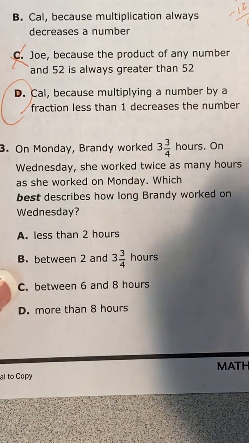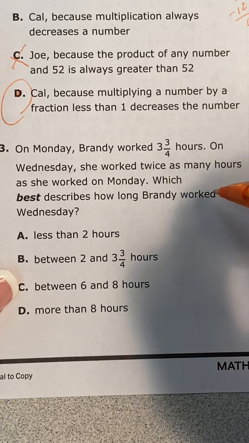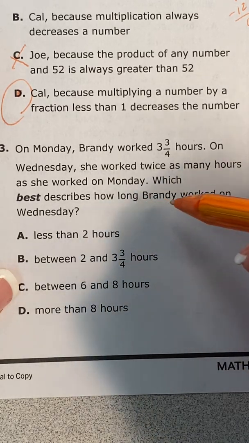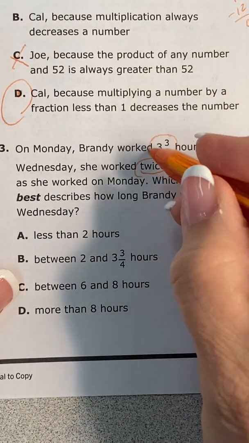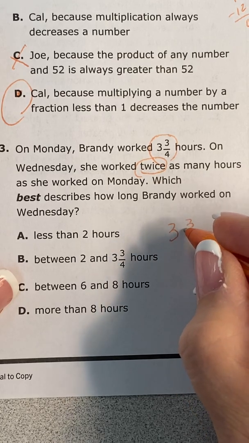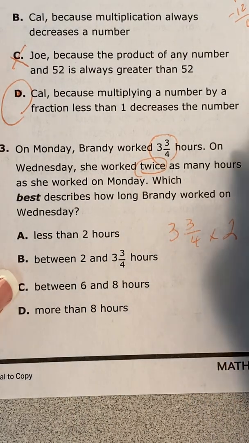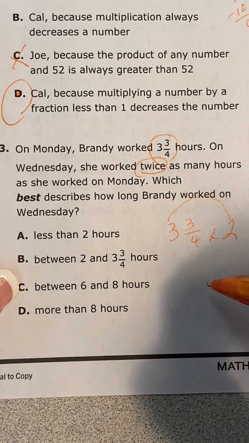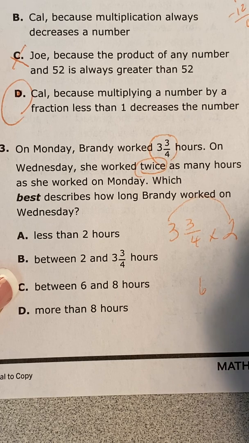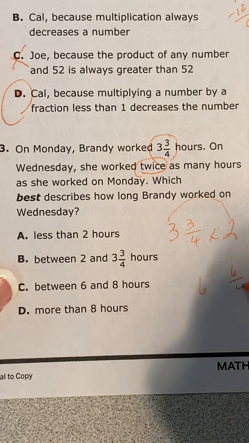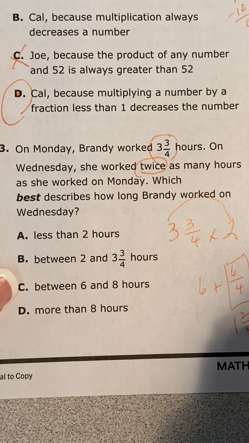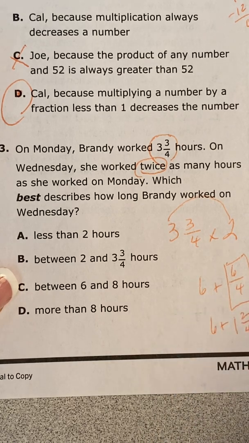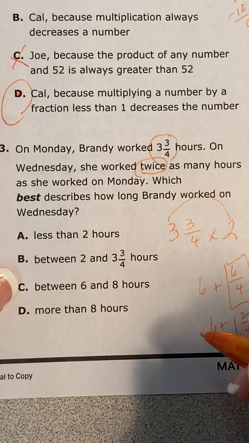On Wednesday, she worked twice as many hours as she worked on Monday. Which best describes how long Brandy worked on Wednesday? All right, twice as many. So what's happening when you're multiplying 3 3/4 times 2? Literally, you're multiplying the 3 times 2, which would be 6, and then the 2 times 3/4, so that would be 6/4, right? And we know that that one would be the same as 1 2/4. So 6 plus 1 2/4 is 7 2/4, which is the same as 7 1/2.